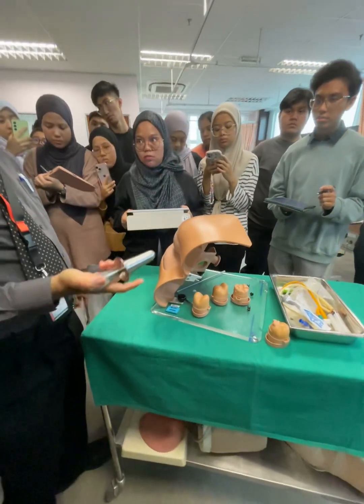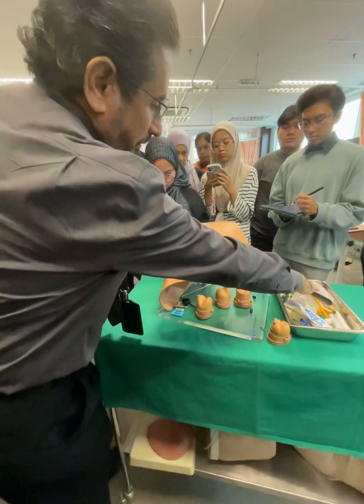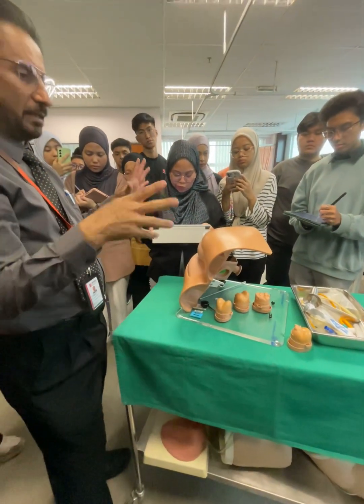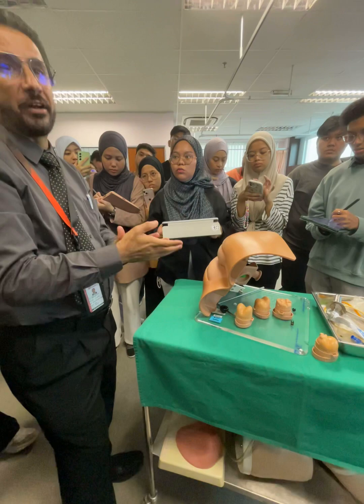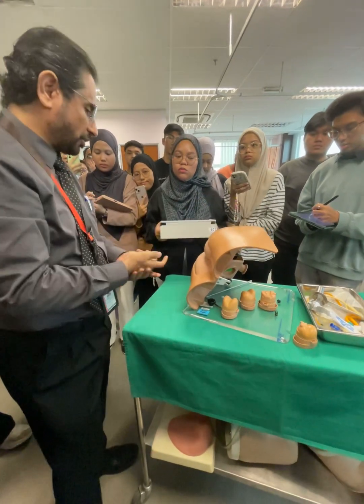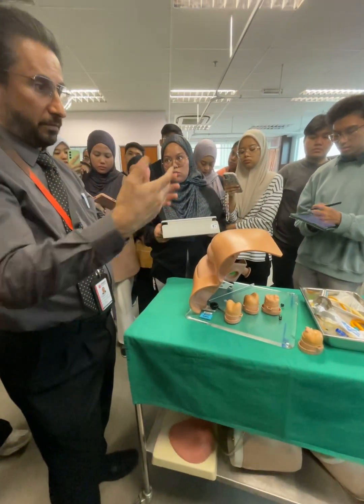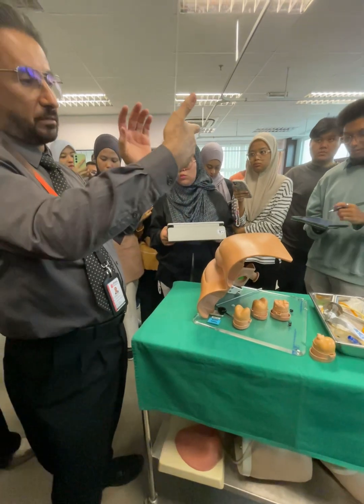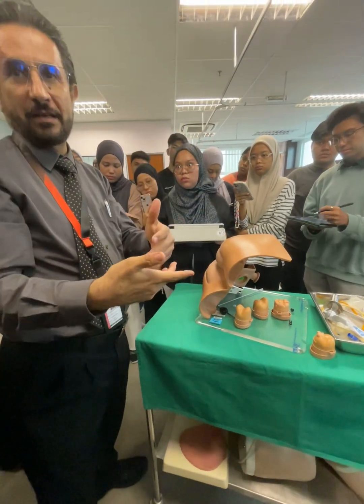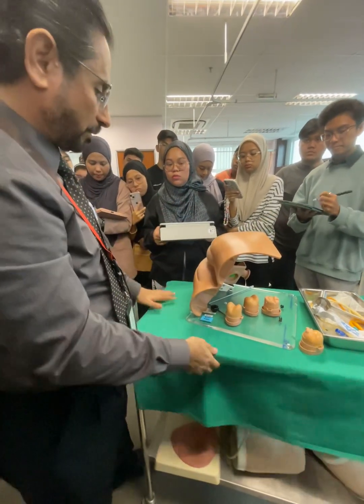Okay, this is the proctoscope examination. It's a very important step for the examination, but usually the exam we give is digital rectal examination. Usually this one is additional, but you have to suggest it. Sometimes in the exam, we ask you to suggest further or the next step.